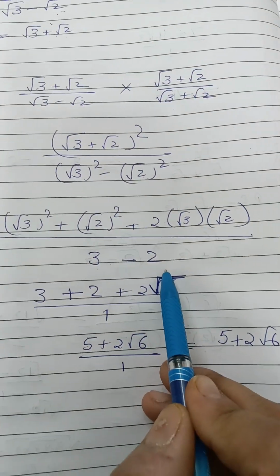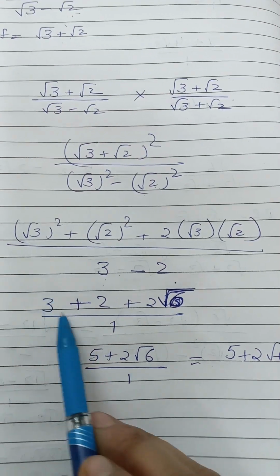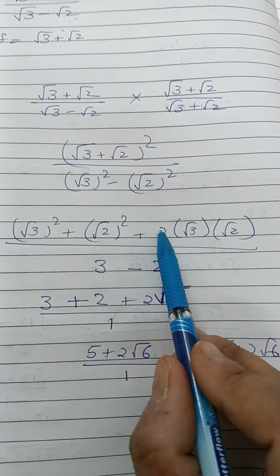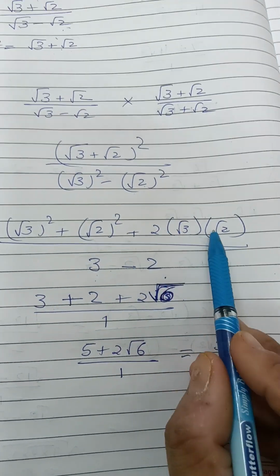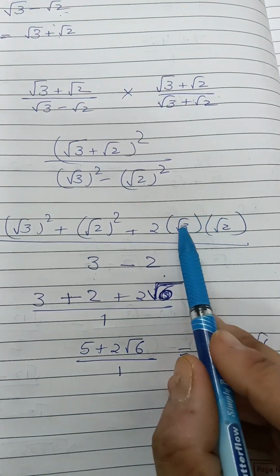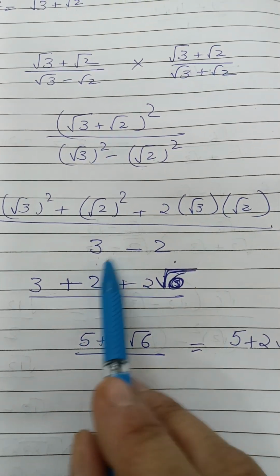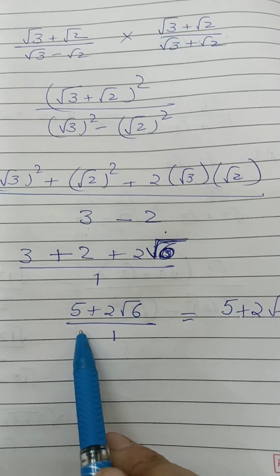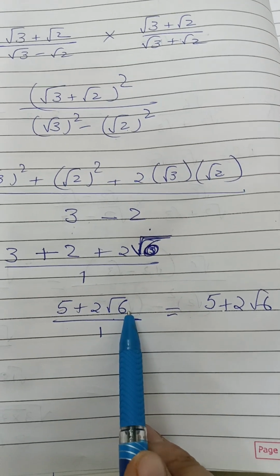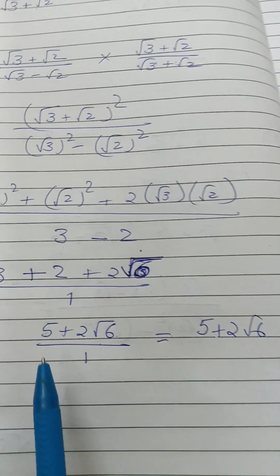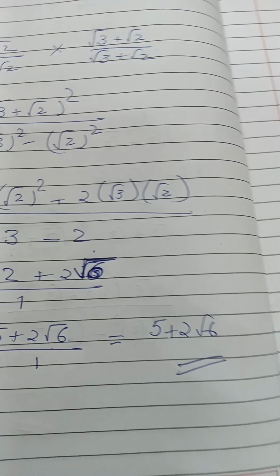So we applied it here. Root 3 square is 3, root 2 square is 2, and 2 into root 3 into root 2 is 2 root 6. Outside numbers we can never multiply inside. Inside numbers are multiplied with each other. Root 3 into root 2 gets you root 6. So 3 minus 2 is 1, 3 plus 2 is 5, plus 2 root 6. These are unlike terms. Unlike surds cannot be added together. 5 plus 2 root 6 upon 1. So this is our final answer.